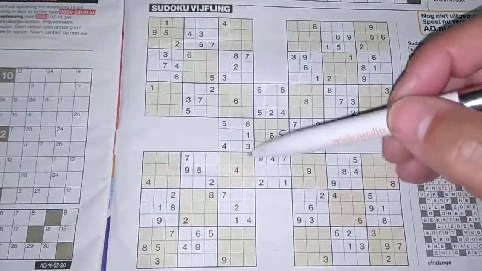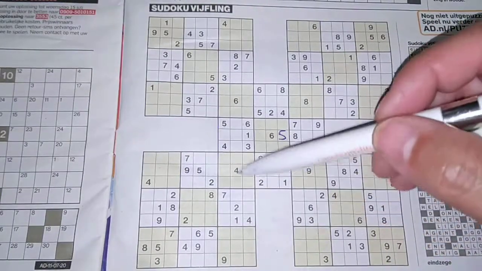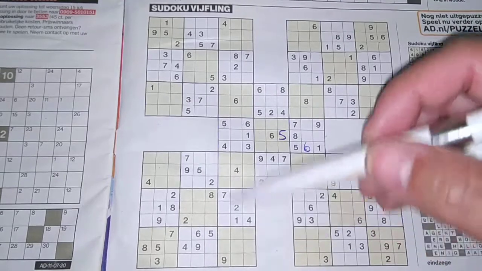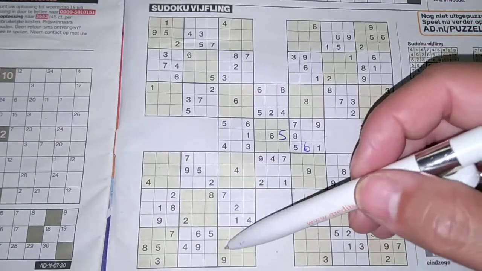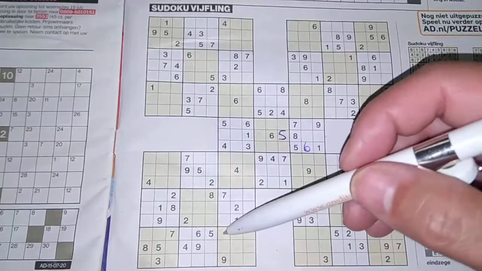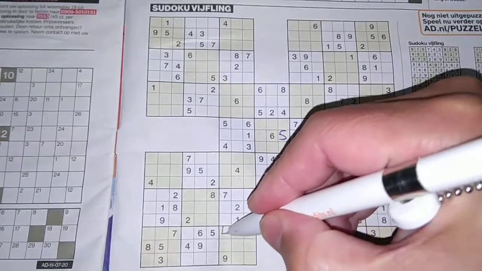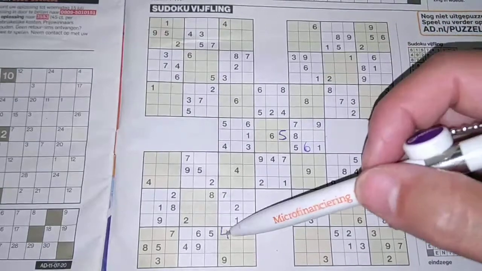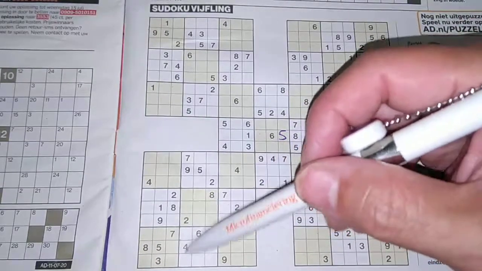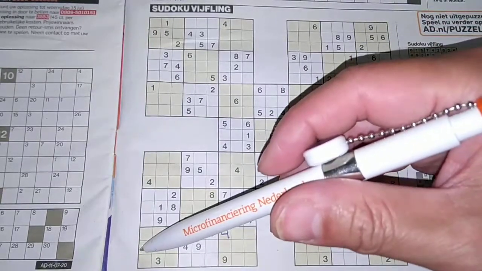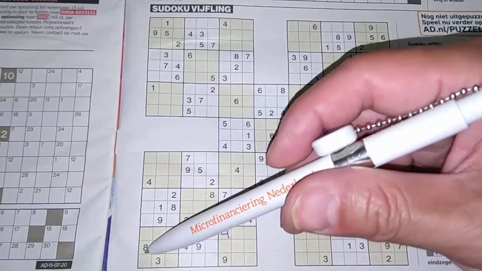We see here 4 in this column, the last column, a 4 in the column next. So in that column, the only 2 places for the 4 should be here or there. We see here 4, no 4 there. 4 should be here. 4 in this row, 4 in the row below.